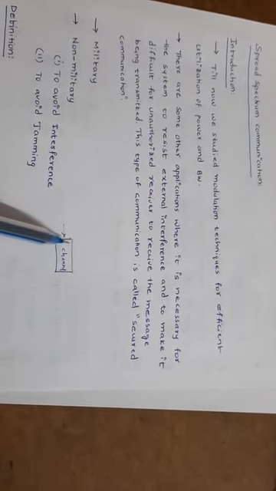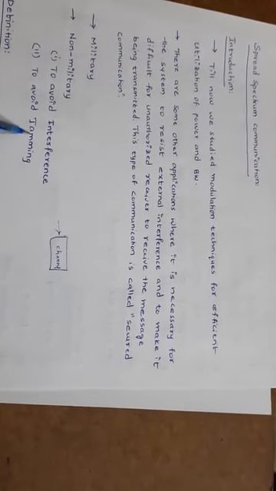Another major intention for using spread spectrum communication is to avoid jamming. In some applications, some unauthorized users intentionally create interference so that the transmission can be blocked. Such communication we call jamming, right? So to avoid jamming, we use spread spectrum communications.